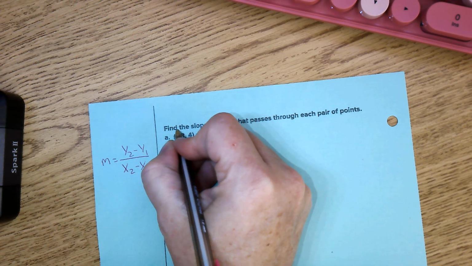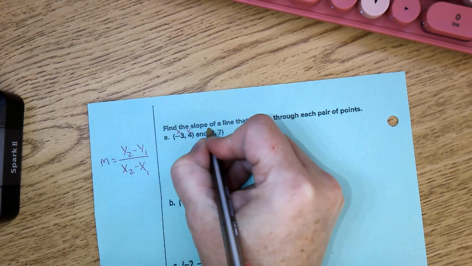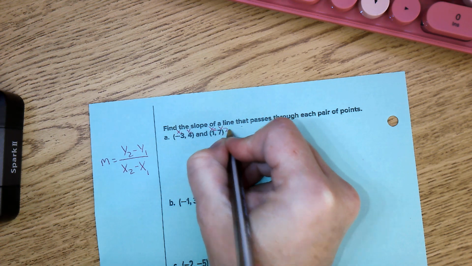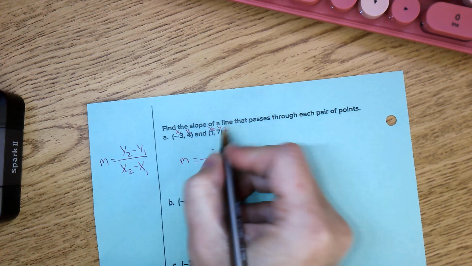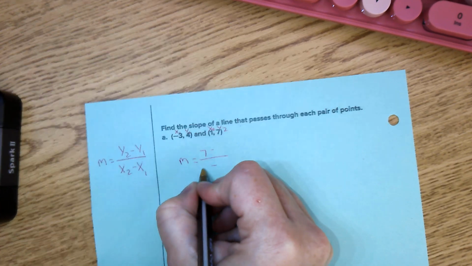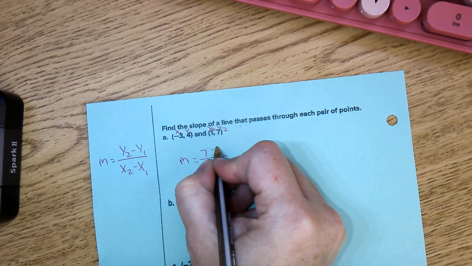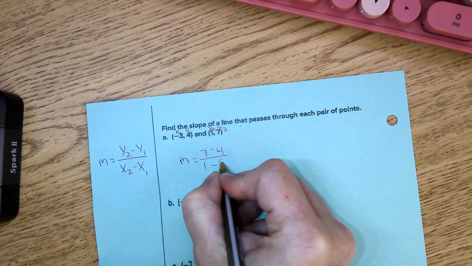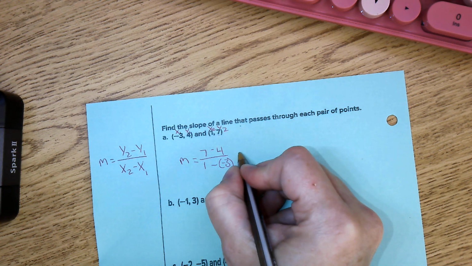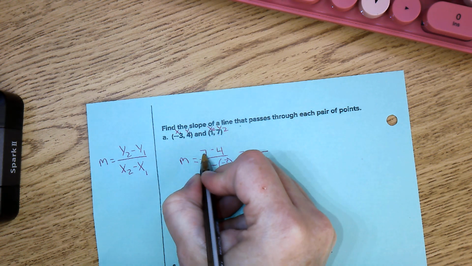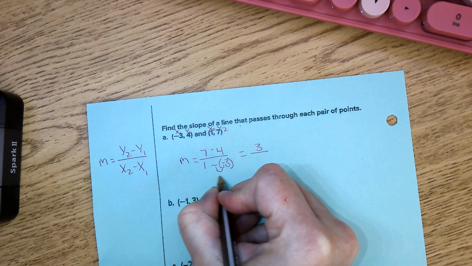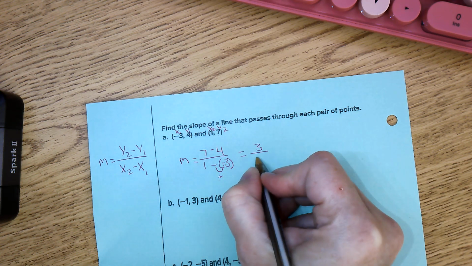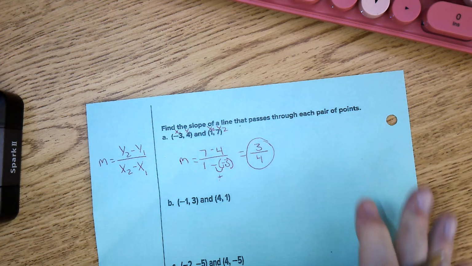All right, so we're going to label this x1, y1, x2, y2. I set up my background math. y2 is 7, 1 is attached. y1 is 4, negative 3 is attached and goes in parentheses. 7 minus 4 is 3. Negative times a negative is a positive. 1 plus 3 is 4. Your slope is 3/4.